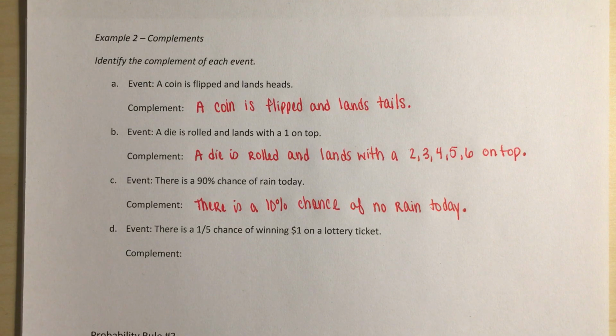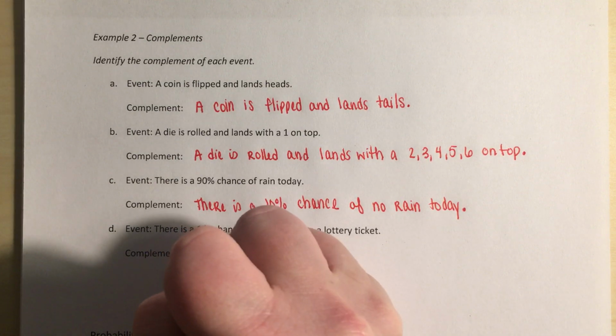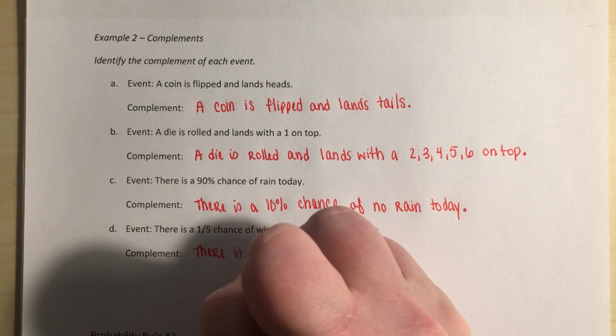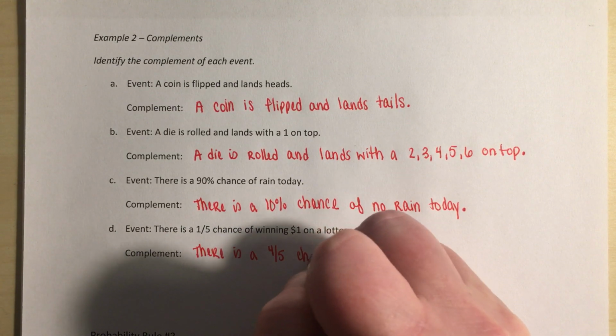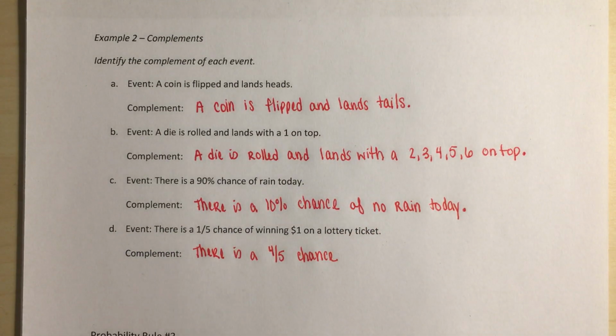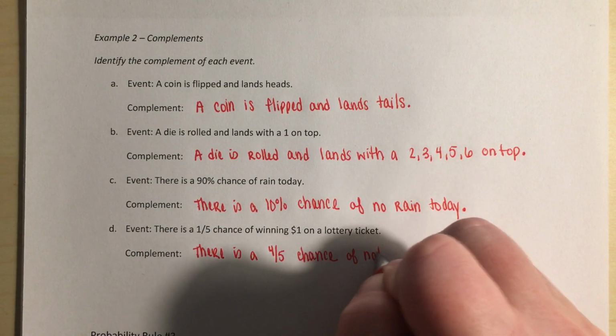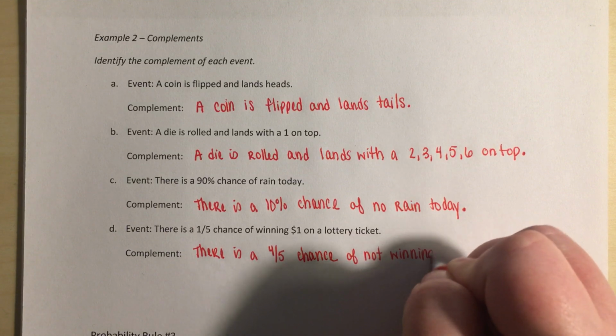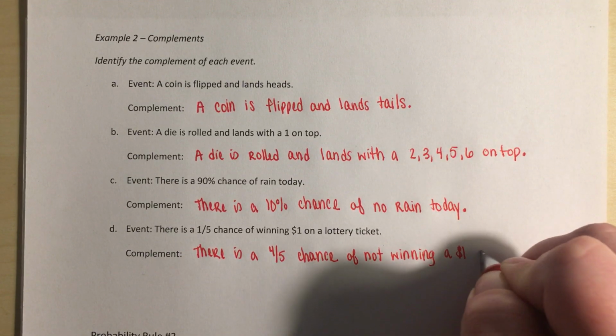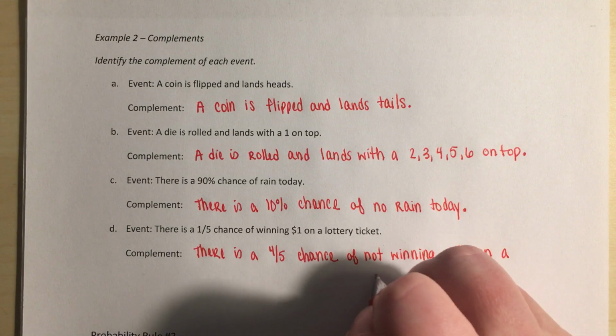There is a 1/5 chance of winning $1 on a lottery ticket. So we're going to say there is a 4 out of 5 chance. Again, we subtract it from 1. 1 minus 1/5 gives us 4/5, or if we think about it another way, 5 chances total, and if we subtract 1, then there's 4 left. So 4 out of 5 chance of not winning $1 on a lottery ticket.